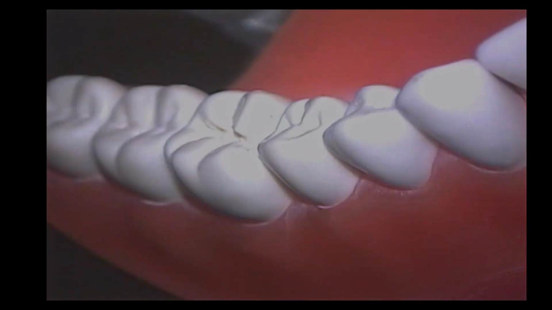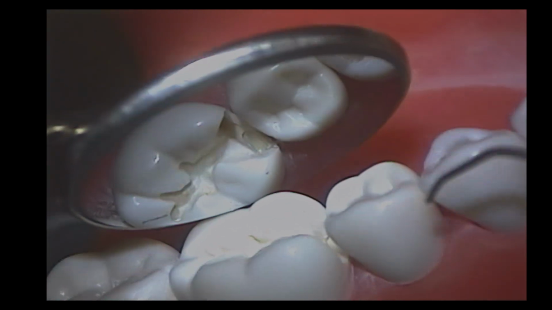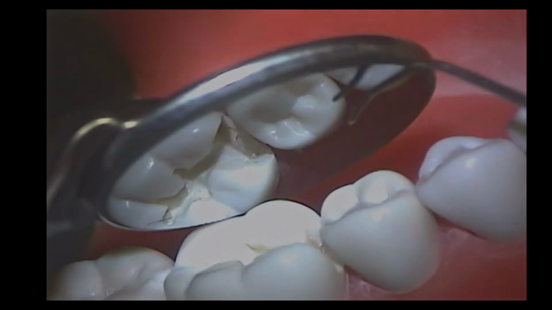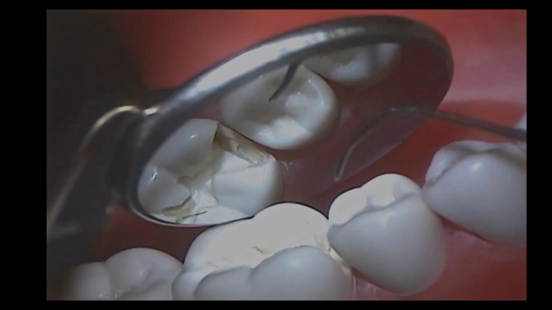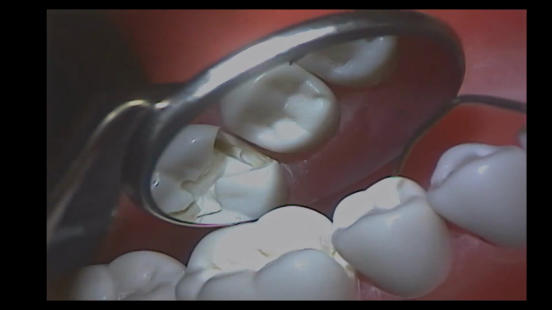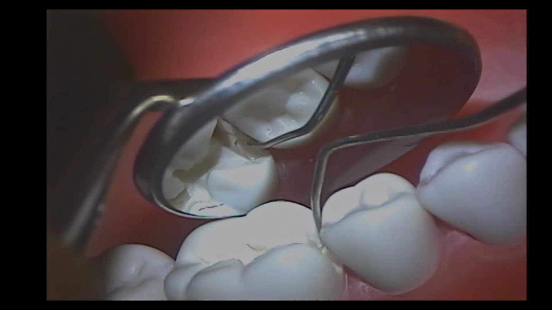So we're taking a look at number 30. And the information that I want to impart is about this lingual wall. What's interesting about that lingual wall, and we can only see it with adequate magnification, is that first of all, the occlusal part of this lingual proximal wall is diverging.